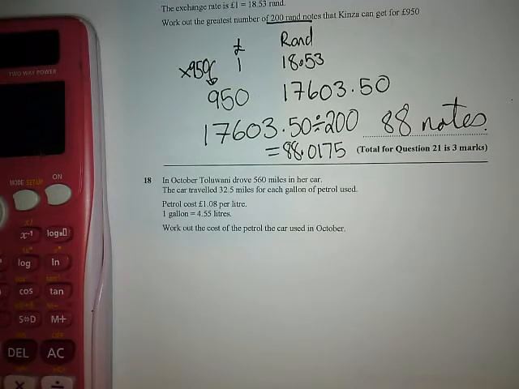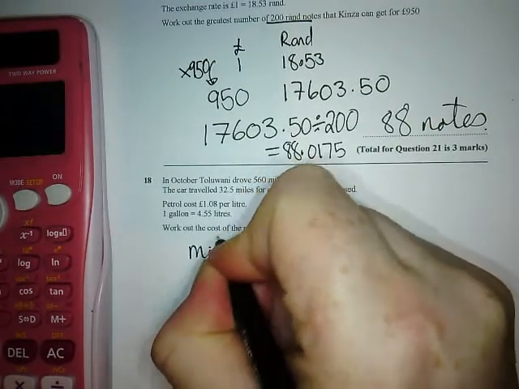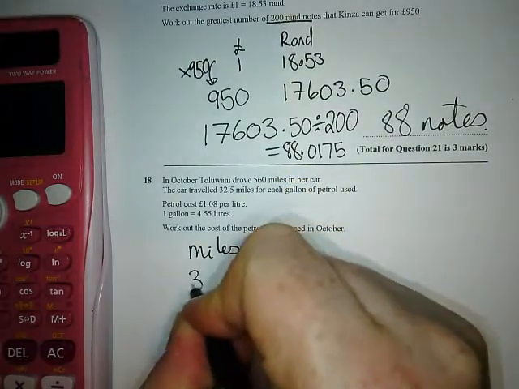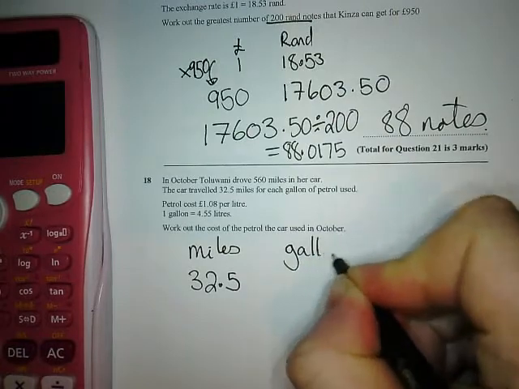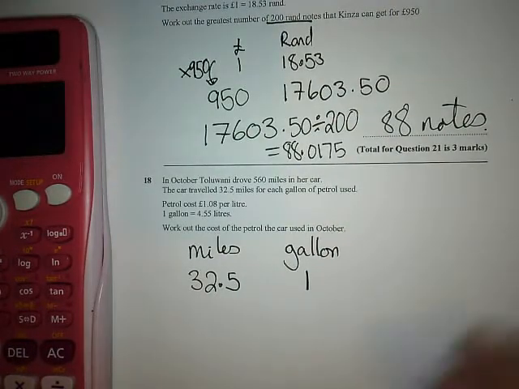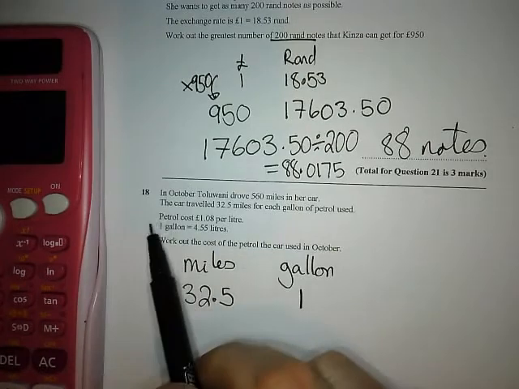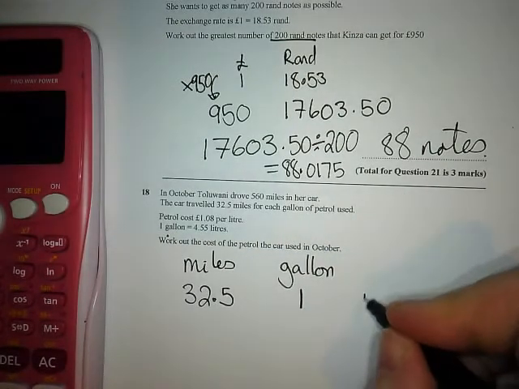So loads of information again. So let's break it down. We have got 32.5 miles for 1 gallon. And then we're told that 1 gallon is 4.55 litres.